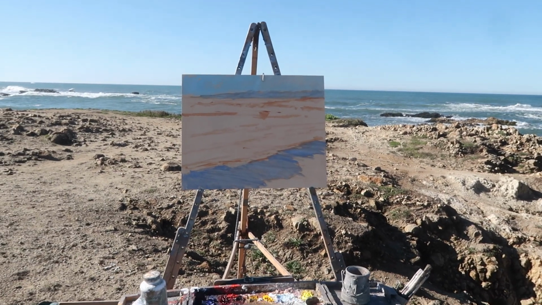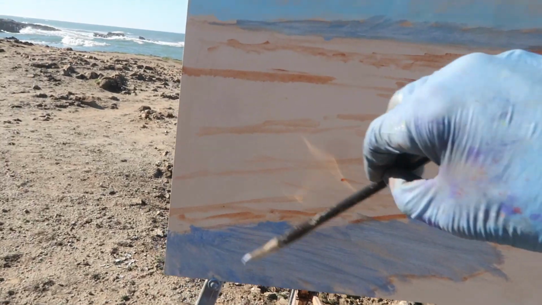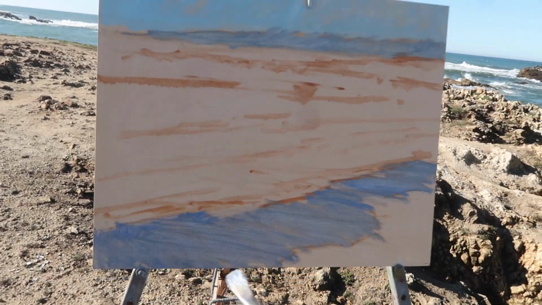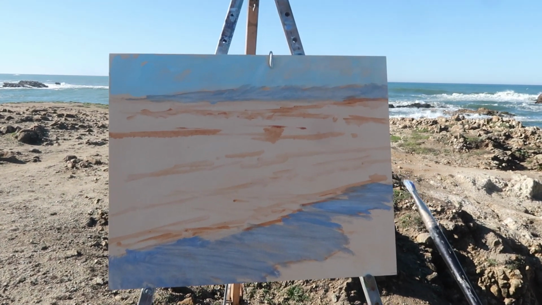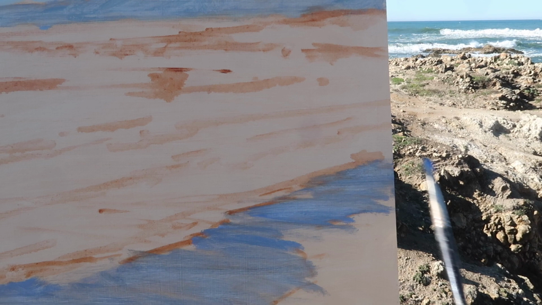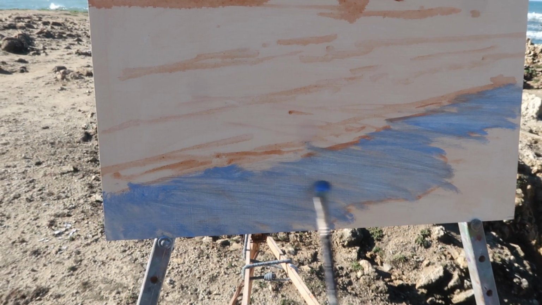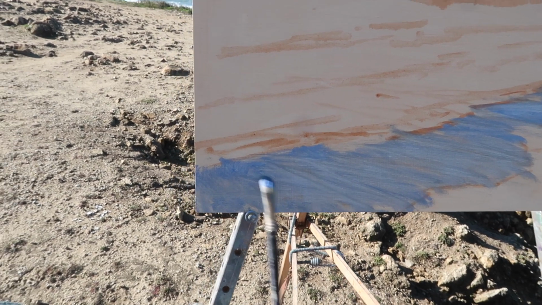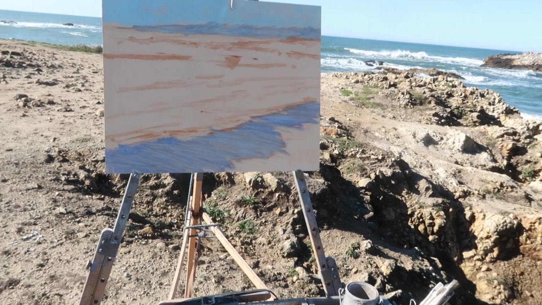Right, so I always stand back to see how it reads. I think some of these strokes here are a little bit too much, like too vertical. So I like the idea that they're horizontal over to the right here, and then gradually get more angled, but not too extreme. Maybe like that.